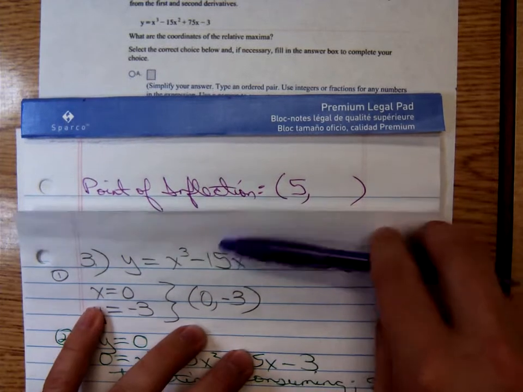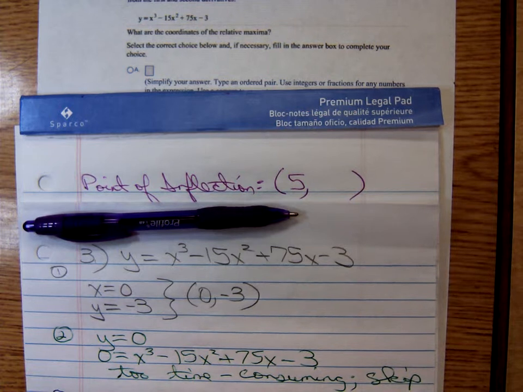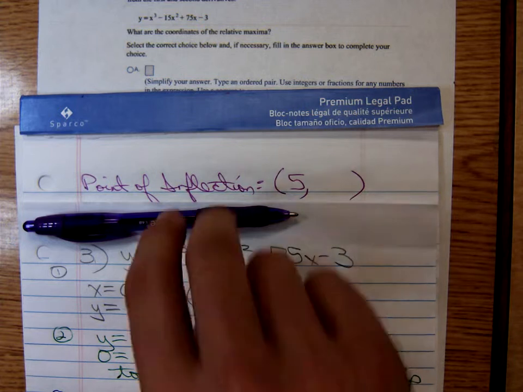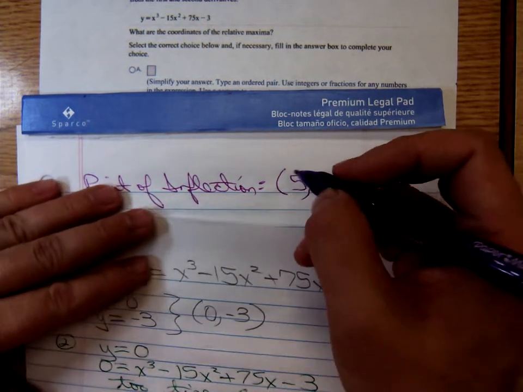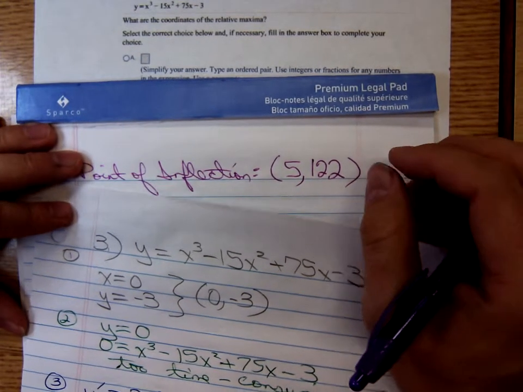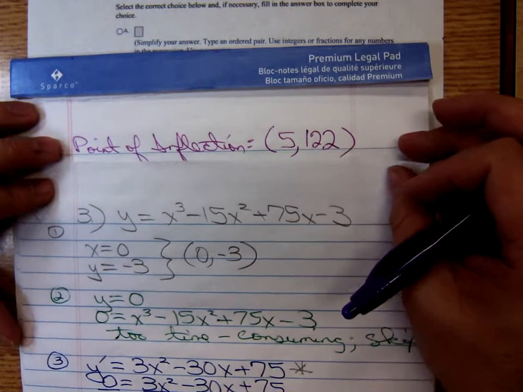So plugging 5 into the original function, 5 cubed is 125 minus 15 times 25 plus 75 times 5 minus 3. That gives us a y value. I'm getting 122. Could have been some small number like 7, could it? Had to be 122.